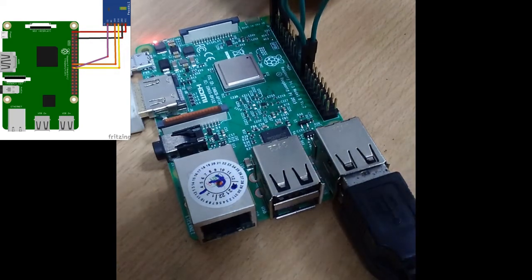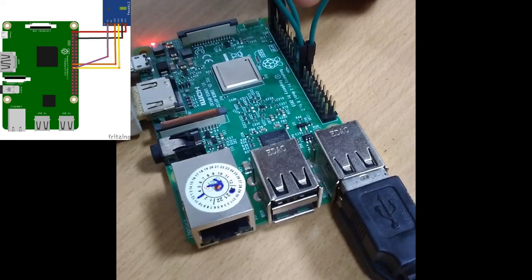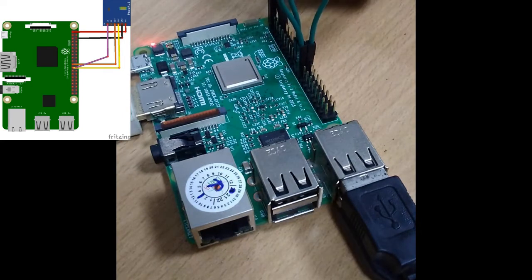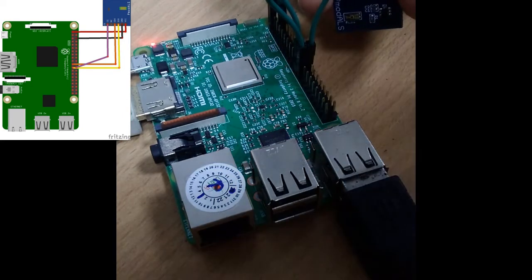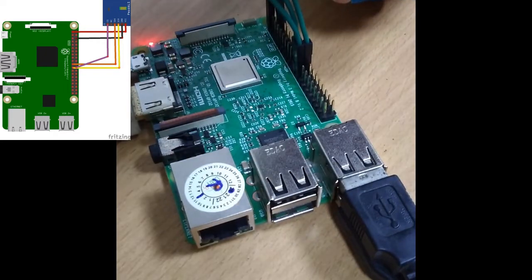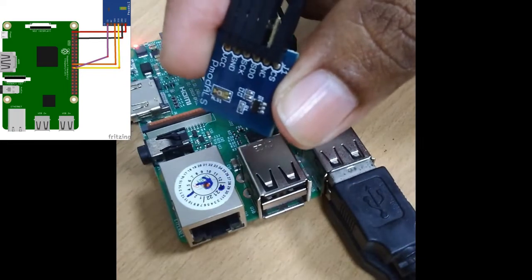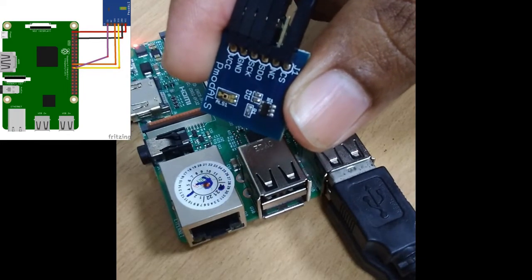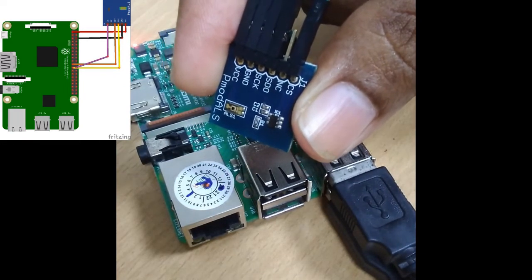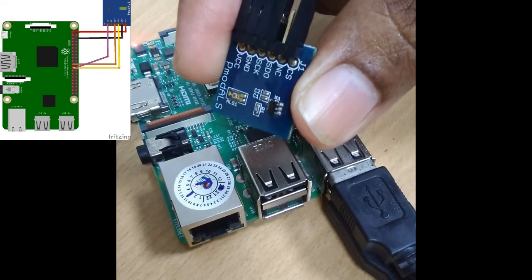The MISO pin of Raspberry Pi is going to the SDO pin of the sensor module. The CE0 pin of Raspberry Pi is going to the CS pin of the sensor module. Now our connections are over.